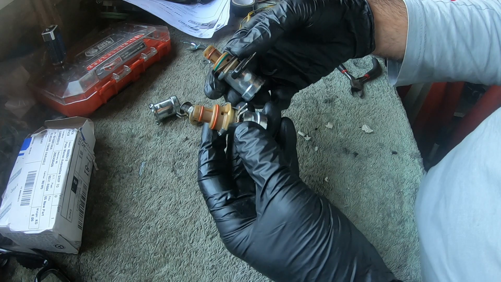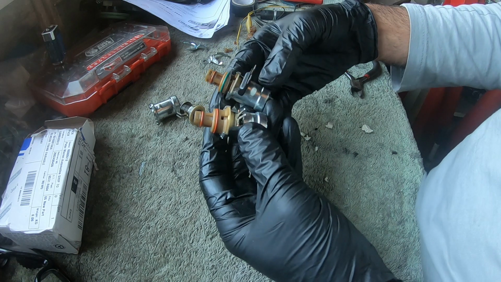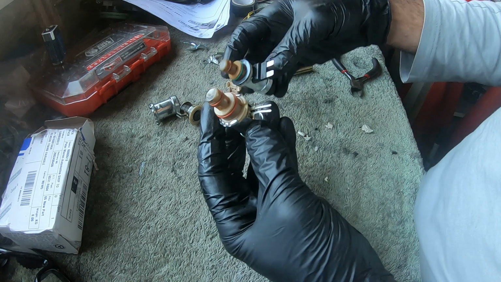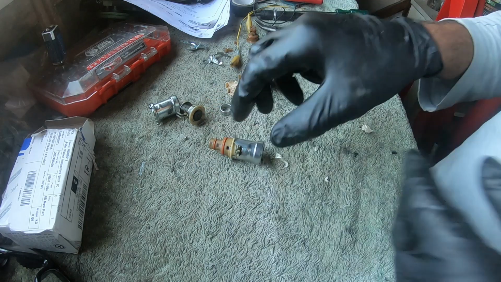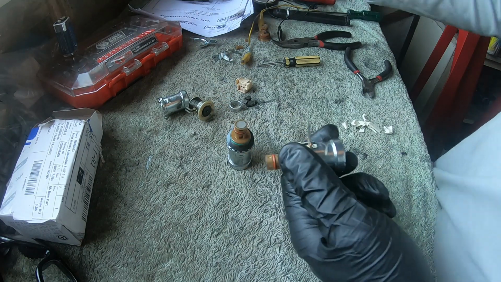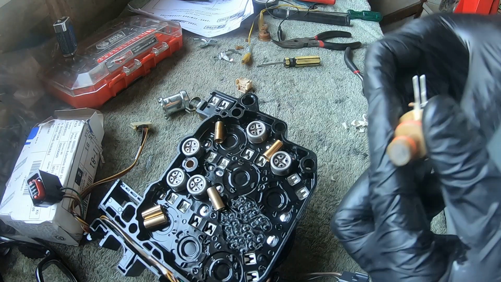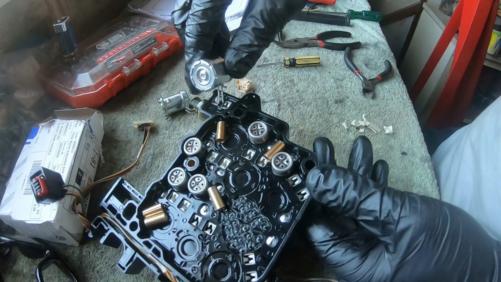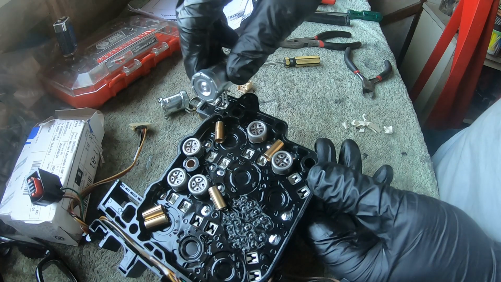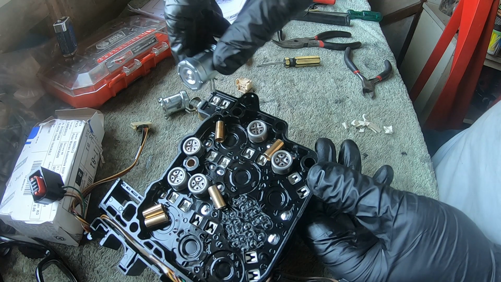So now we have almost similar looking solenoids. We just need to put something in here to beef it up. This is where it needs to go, and I think I can probably use it.